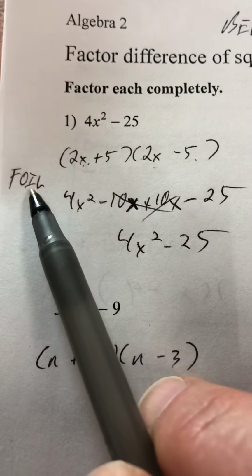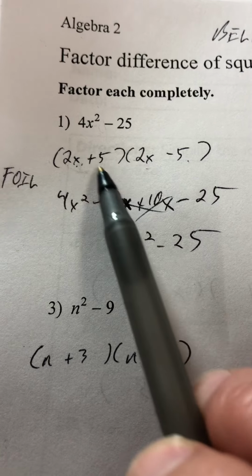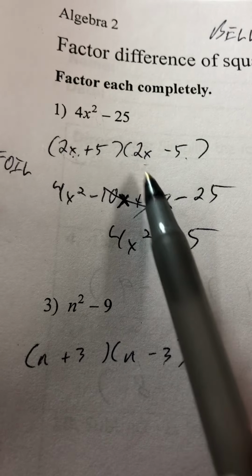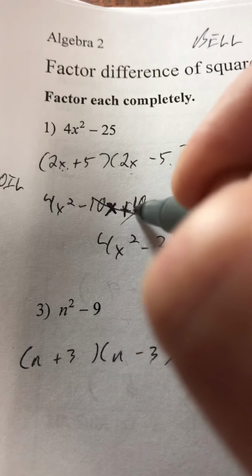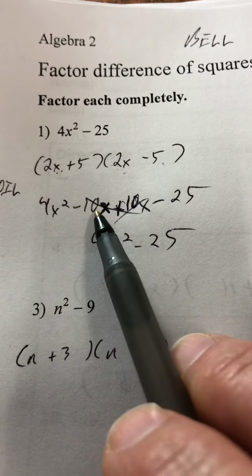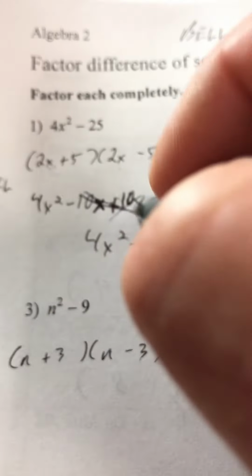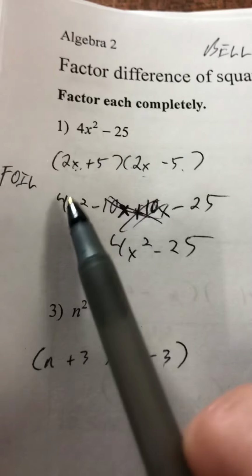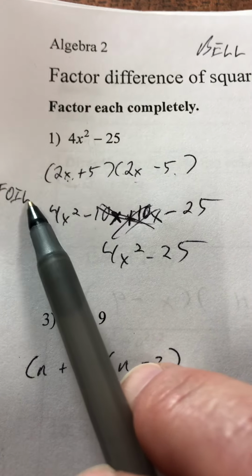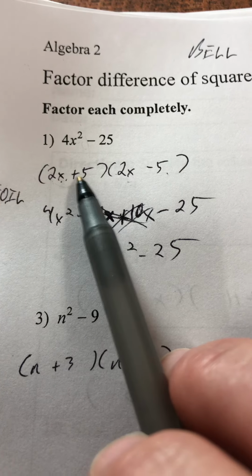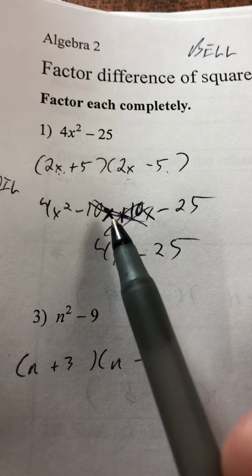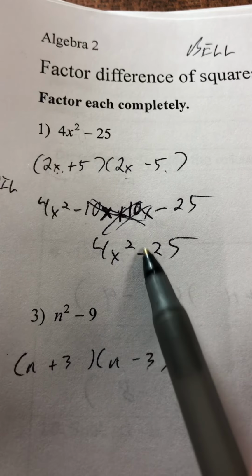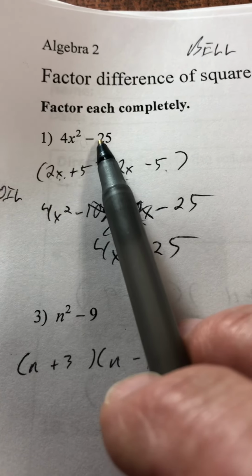And then the I stands for insides. Multiply the insides. 5 times 2x is a positive 10x. And already you see I have a negative 10x and a positive 10x, so they cancel each other out. And then the lasts, you've got to multiply the last ones, a positive 5 and a negative 5. That gives you negative 25. These cancel out, so what are you left with? 4x squared minus 25. It works.